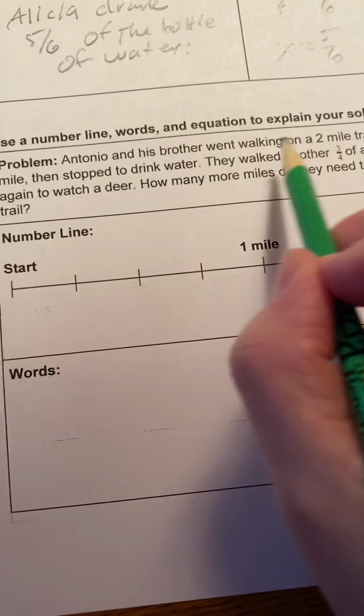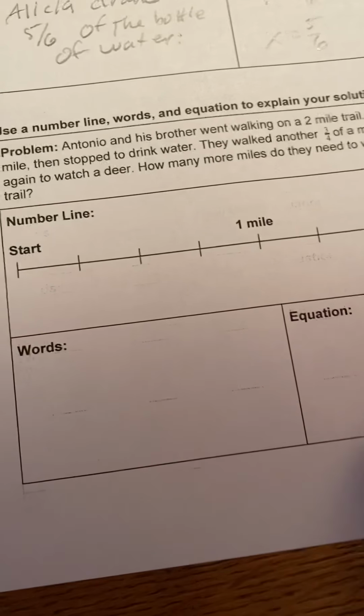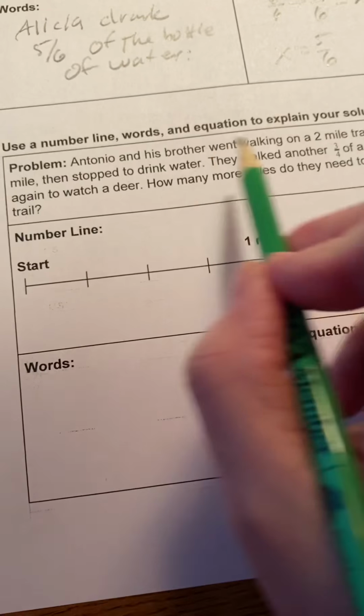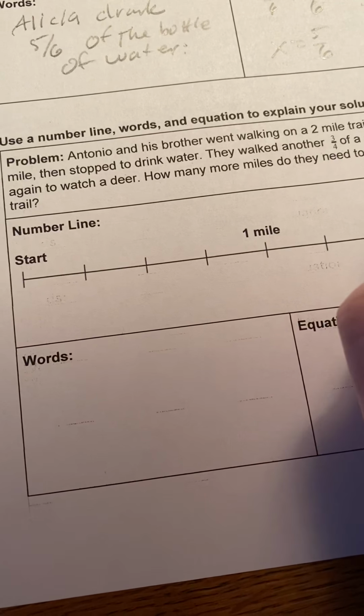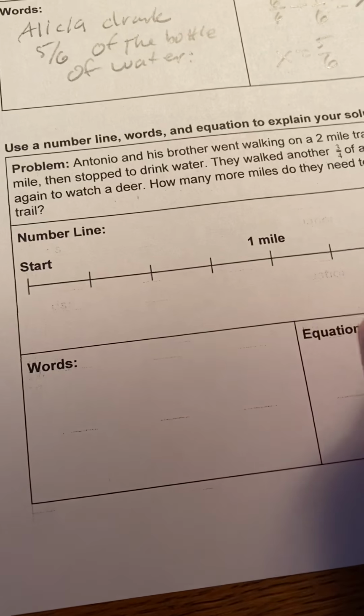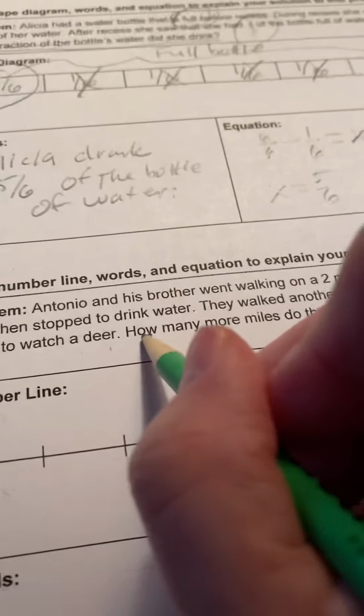All right, problem practice number 2. Antonio and his brother went walking on a 2-mile trail. They walked 3/4 of a mile, then stopped to drink water. They walked another 3/4 of a mile, then stopped again to watch a deer. How many more miles do they need to walk to finish the 2-mile trail?